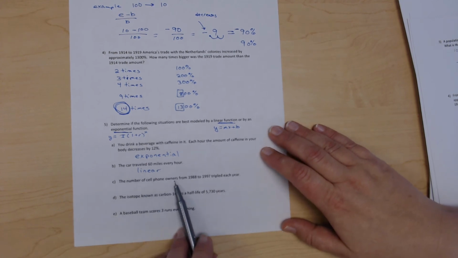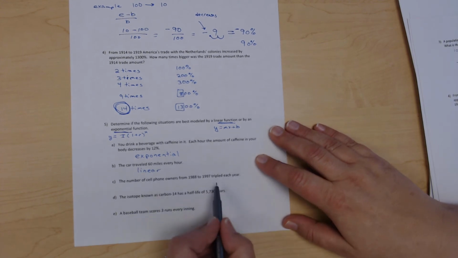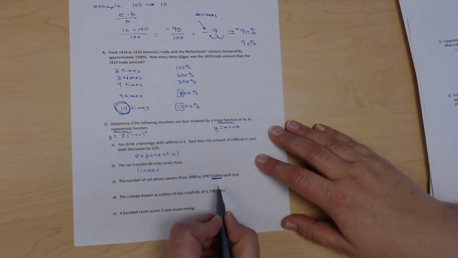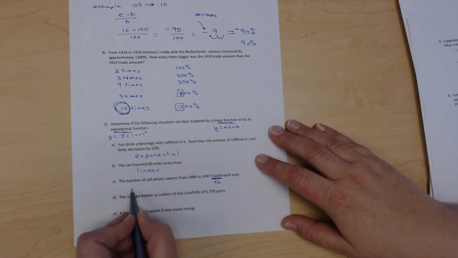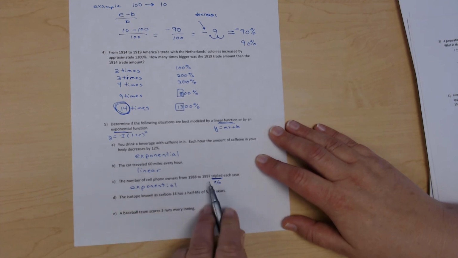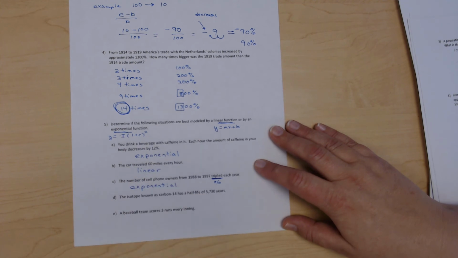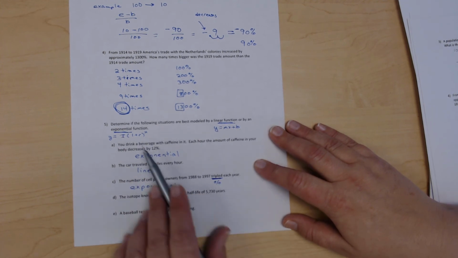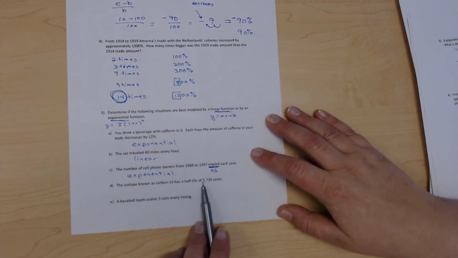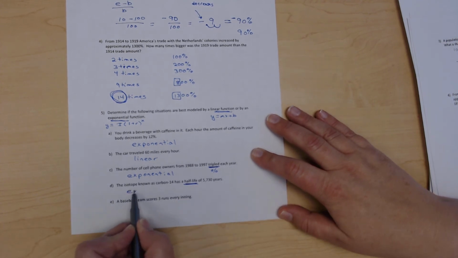All right, the number of cell phone owners from 1988 to 1997 tripled each year. Okay, so tripled, what's hiding in there? What's hiding in tripled? That's a percentage. A percentage means you have exponential. Okay, so if I was going to do anything more with this problem, if they told me a little bit more, I would use this equation. Things are tripling, that's a percentage, that's exponential. Okay. The isotope known as carbon-14 has a half-life of 5,730 years. Half-life is automatically exponential.